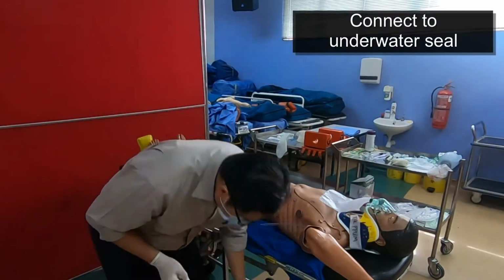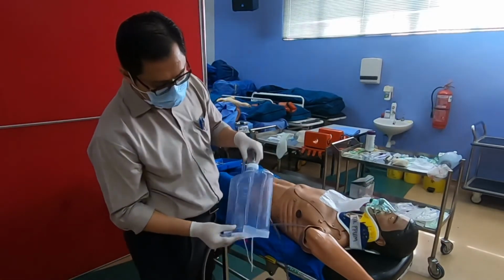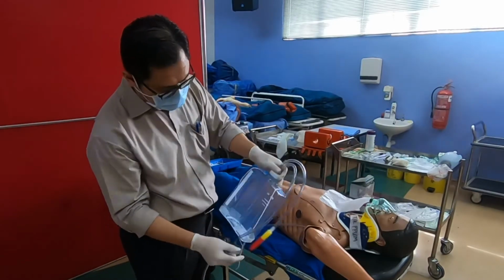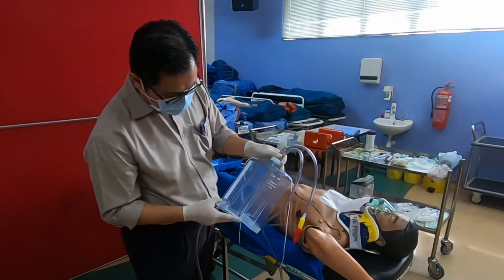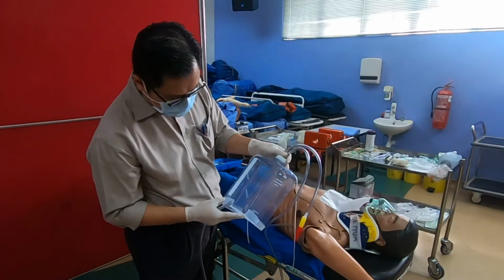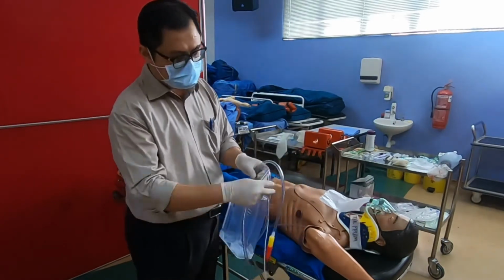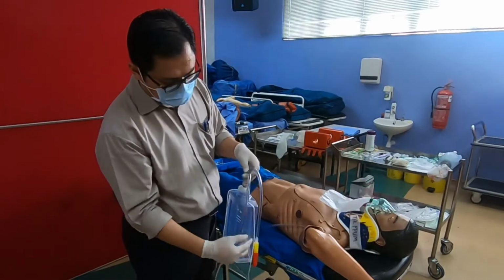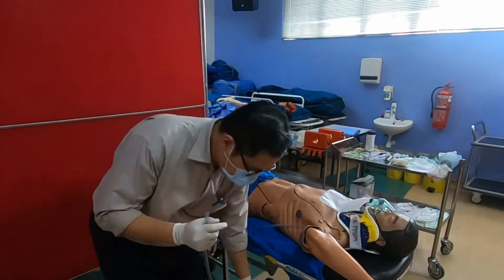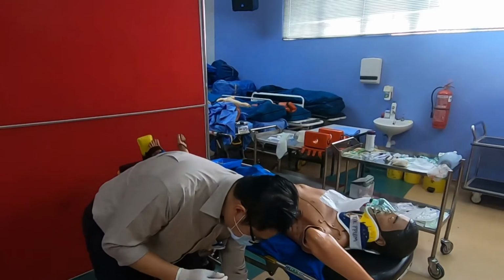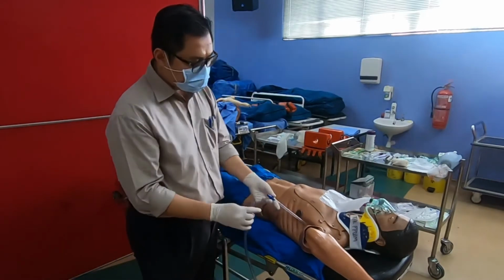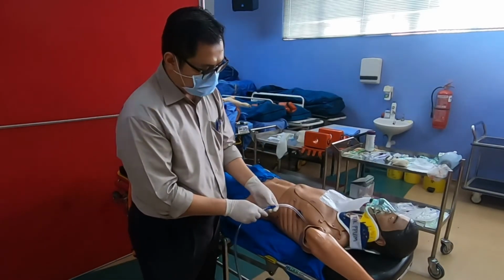For the underwater seal, you need to put some amount of water. There's a marking over there. So you need to fill up to 300 mls. So you already put the water inside the underwater seal. You put it on the floor, then you connect it to your chest tube.